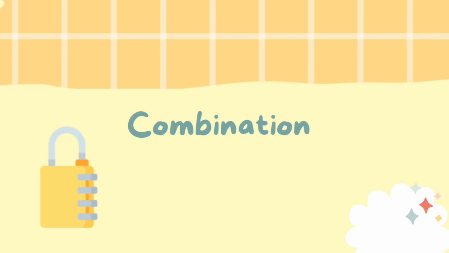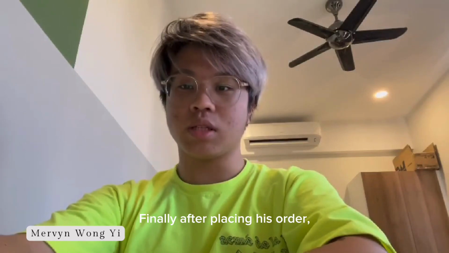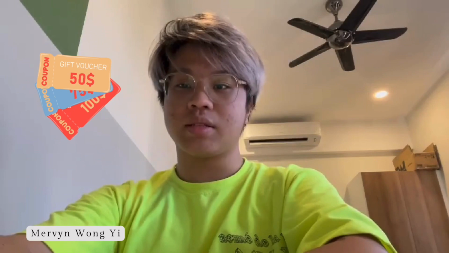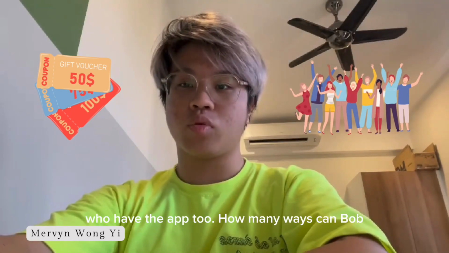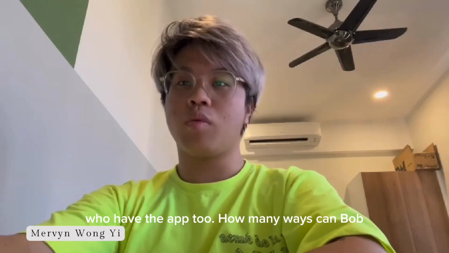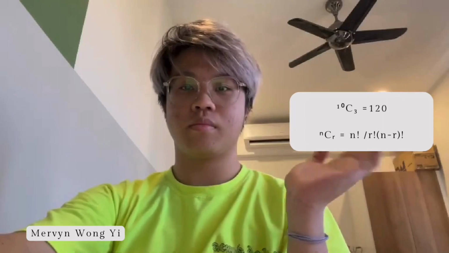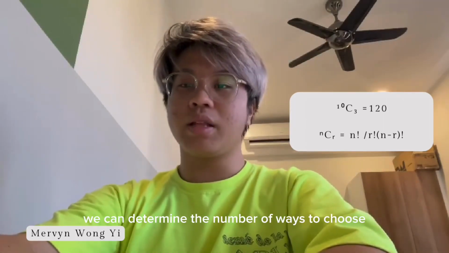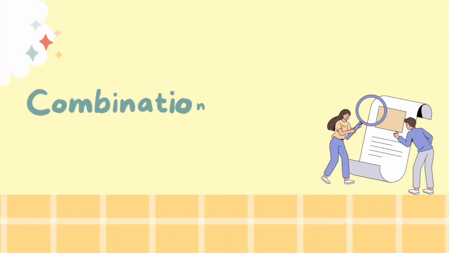Combination. Finally, after placing his order, Bob received 3 gift vouchers to send to his friends. Bob has 10 close friends in his contacts who have the app too. How many ways can Bob choose 3 friends to send the vouchers to? By using the combination formula, we can determine the number of ways to choose 3 friends from 10.